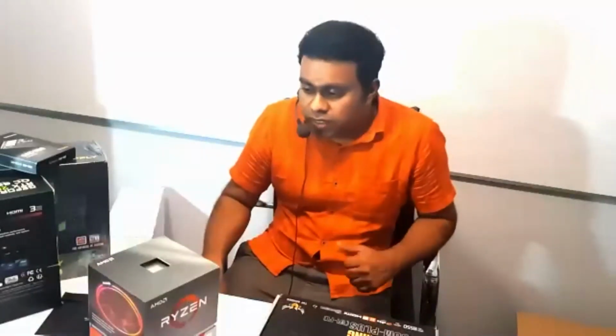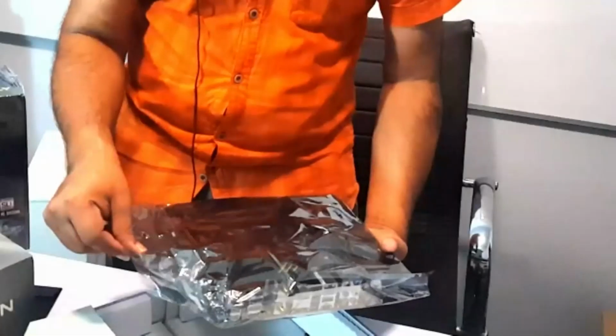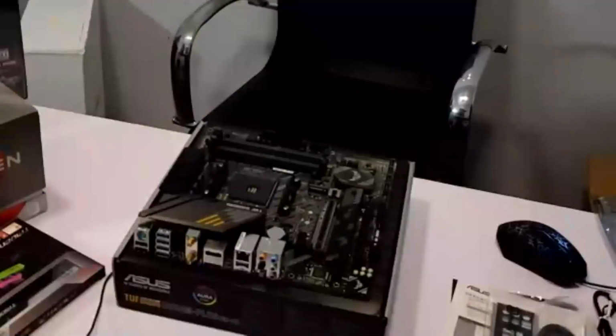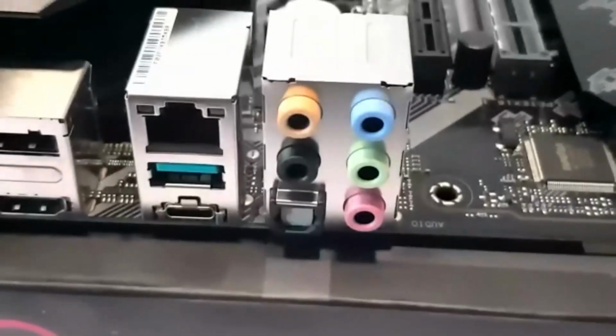There's a box here, and I'm going to open that like this. So that's the motherboard of a computer. Yes, now we have taken it out and kept on this. So can you see this? Yes, sir. Okay, look at this.